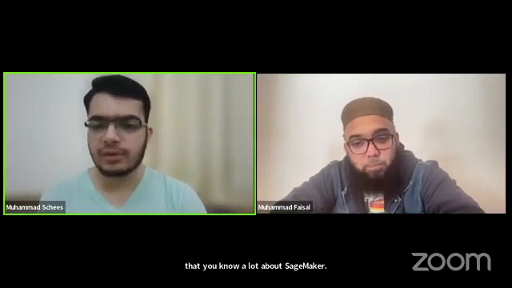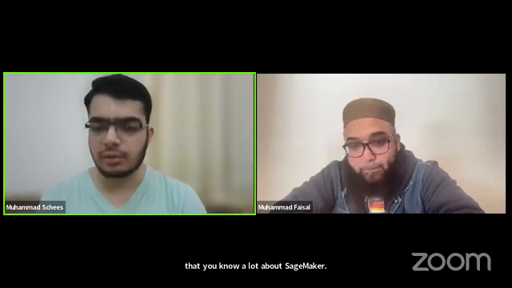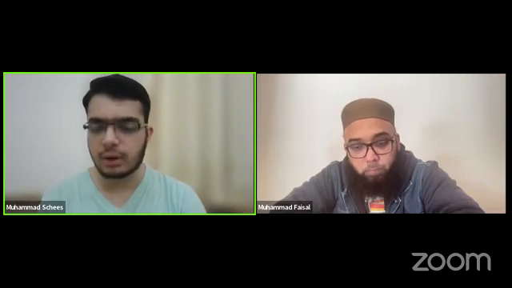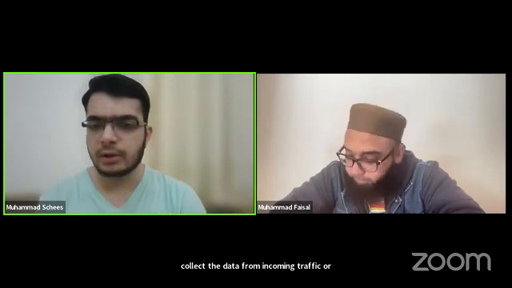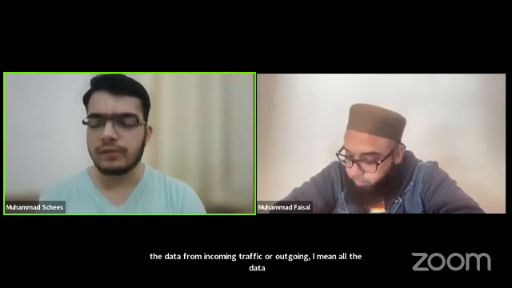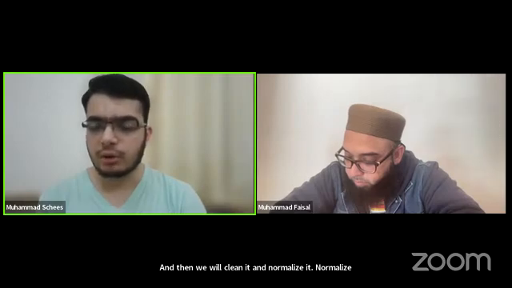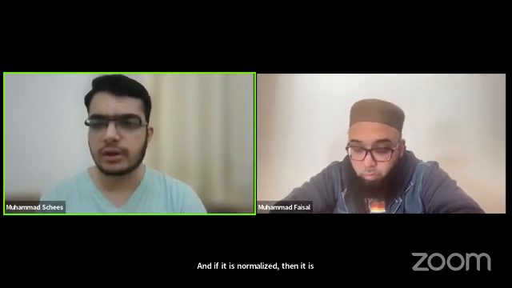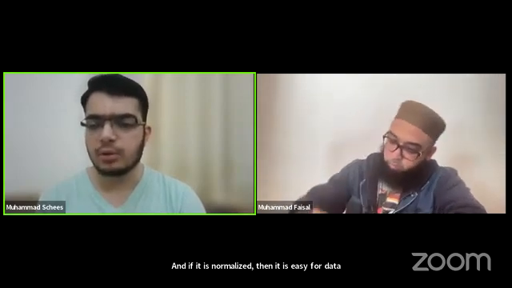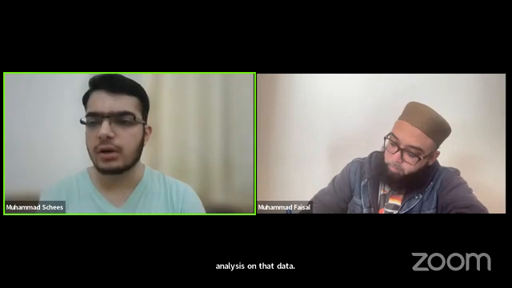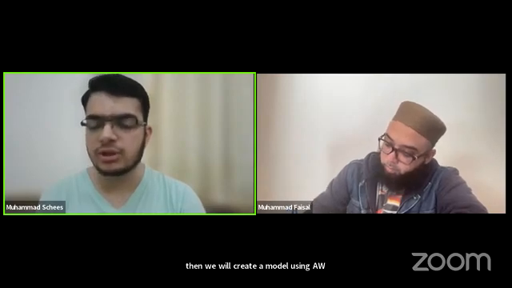So we will use AWS CloudWatch or Azure Monitor to collect the data from incoming or outgoing traffic, all the data, and then we will clean it and normalize it. Normalize because if it is consistent, then it will be efficient, and it is easy for data analysis. Then we will create a model using AWS SageMaker and Azure Machine Learning.